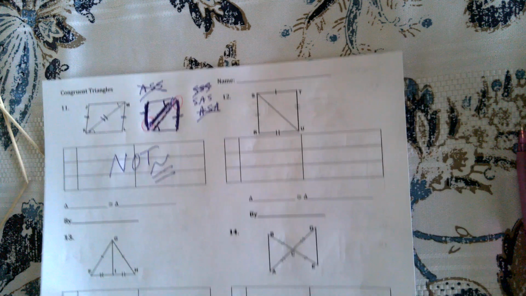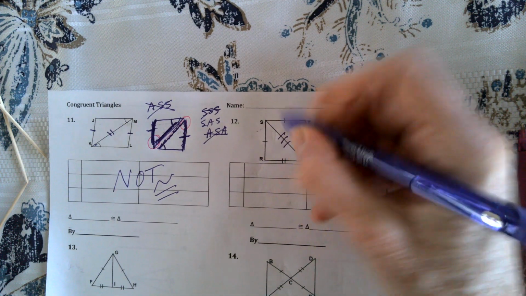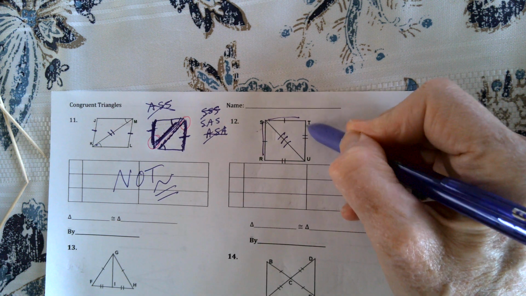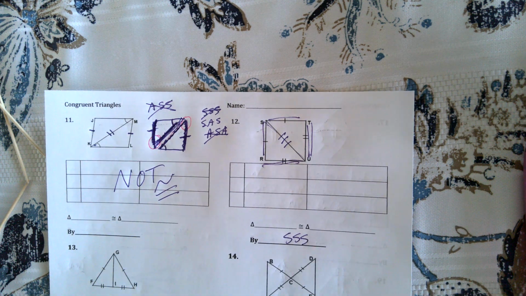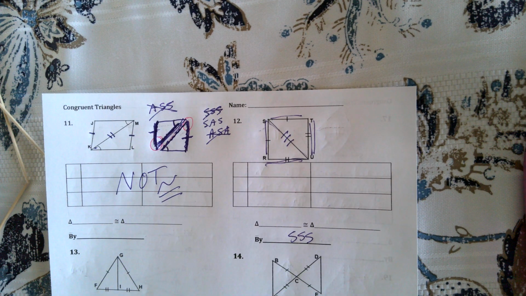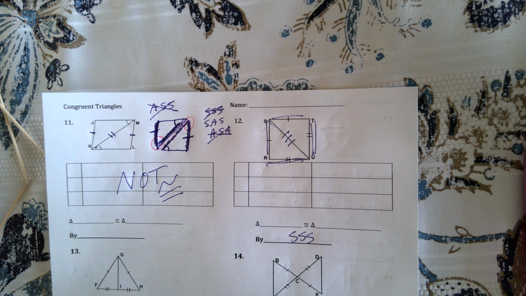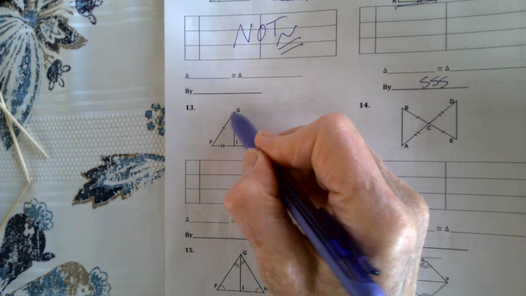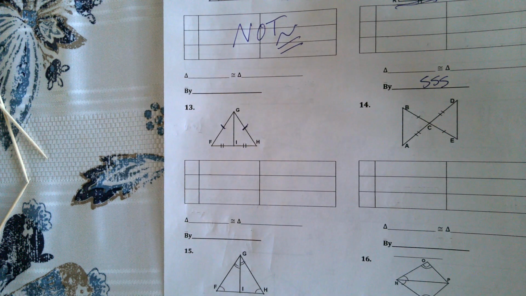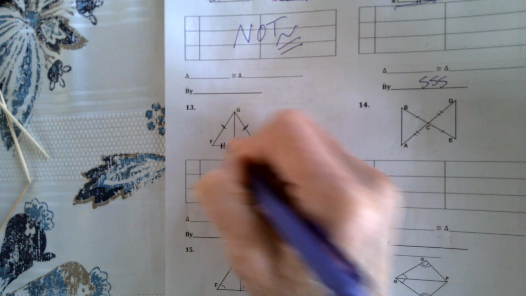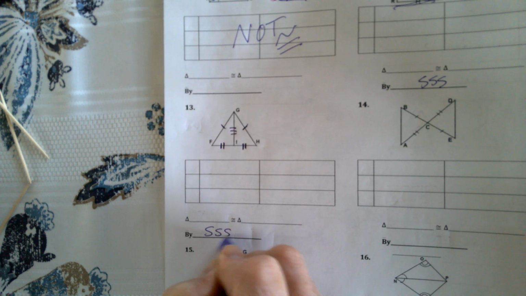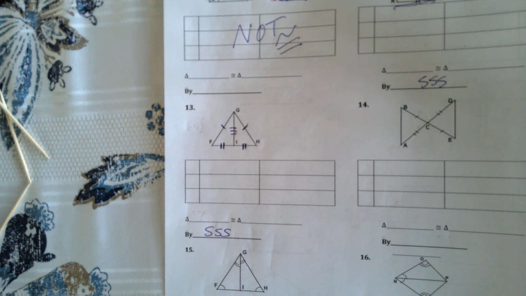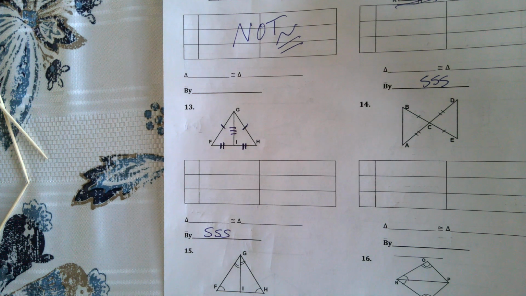This one I am not going to go through all of. You can do this one. You've got this side to this side here to this side here, and then you've got the shared side. It's going to be side side side. Take your time when you write the matchup of the triangles. On number 13, look, you've got this side and this side congruent. That's one pair of sides. You've got this side congruent to this side. That's a second pair of sides. Then you've got this shared pair of sides. Again, this one will be side side side. These are congruent. Okay? Let me see something. Hold on.